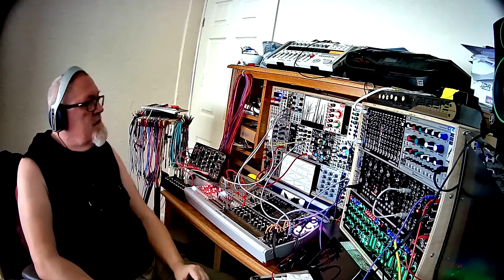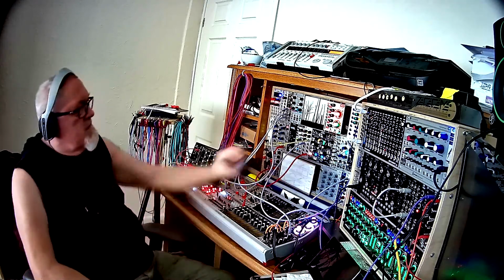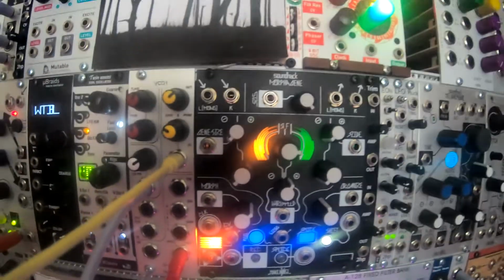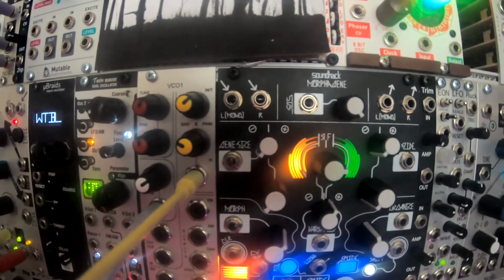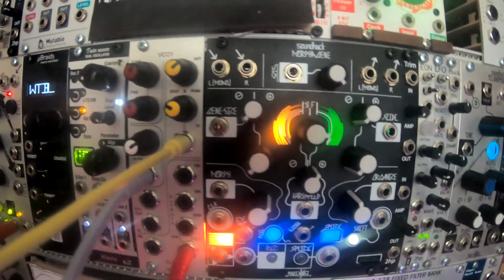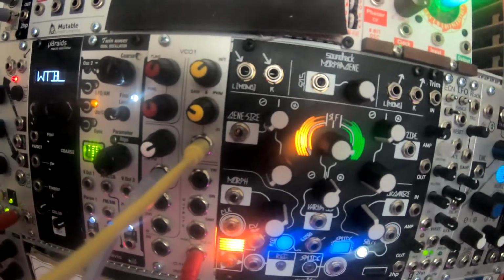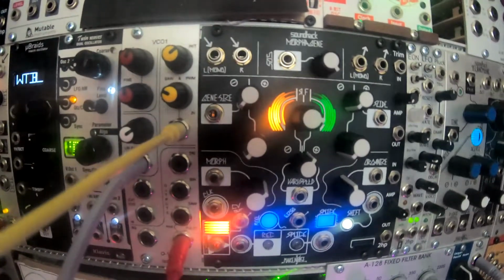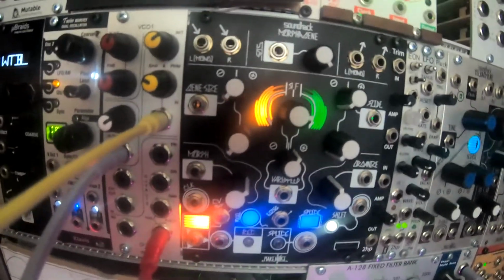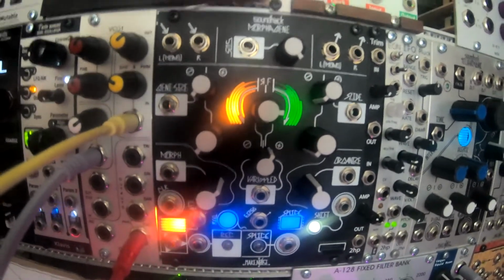Modal synthesis. I have this module here called the Morphagene, which simulates old-fashioned tape, back in the days when people actually cut and sliced and pasted tape together, and you can very much simulate this with this module.